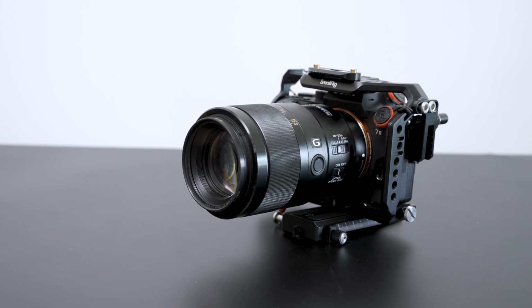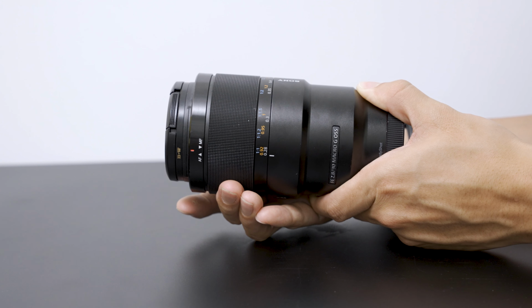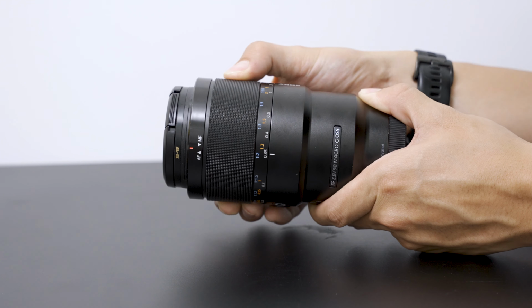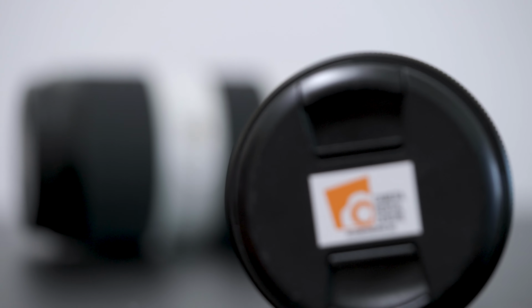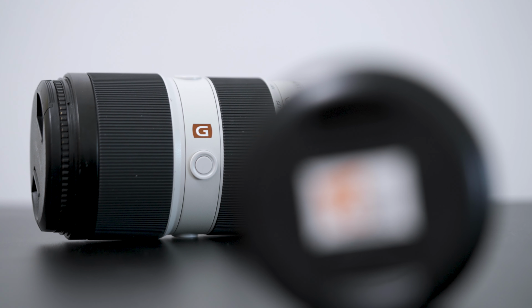Last but not least, the 90mm has better manual focus. All of Sony's lenses are focused by wire except this one. This lens has mechanical focusing. This means you have better control over the manual focus, and it is much easier to do repeated focusing.